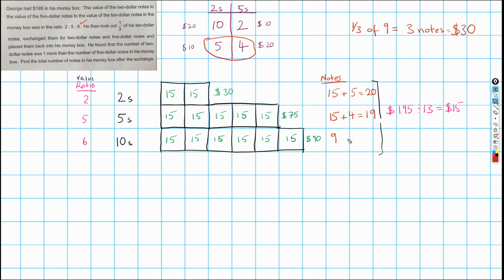And what happened here? Here we started off with 9 notes, but we took away 3 notes. So we subtract the 3 notes, and that's leaving us with 6 notes. I probably should have put that in earlier, but that's what we have. And here we can now calculate the total number of notes. So 20 plus 19 is 39, plus 6 gives us 45 notes.